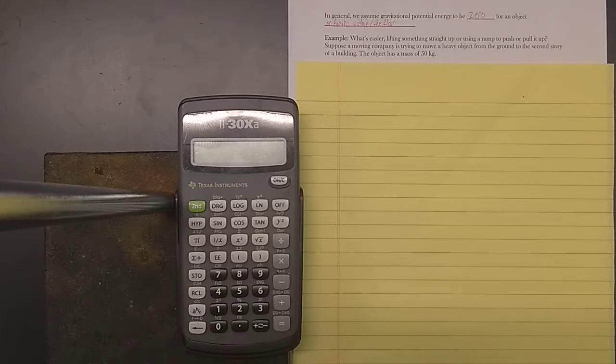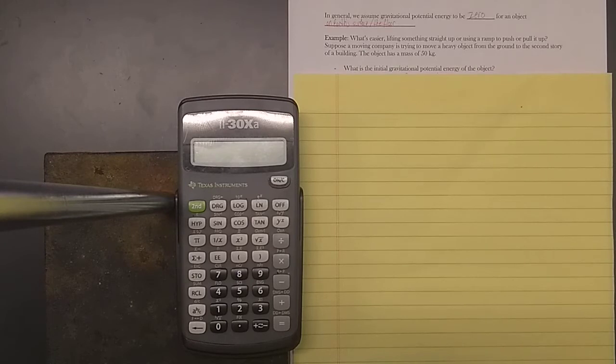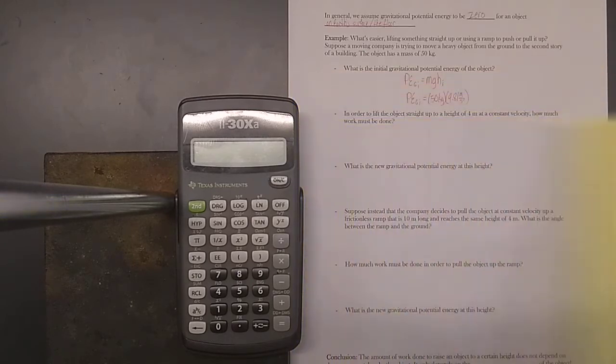So what is going to be the pros of using a ramp? What is going to be the cost of using a ramp? And how do we put this in physics terms? First thing we might want to look at is what's the initial gravitational potential energy of the object? Well, all we do there is calculate the initial gravitational potential energy.